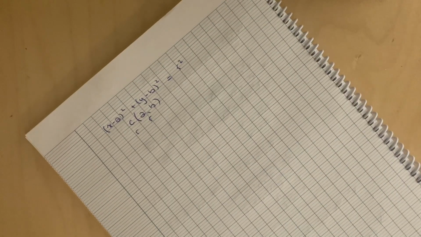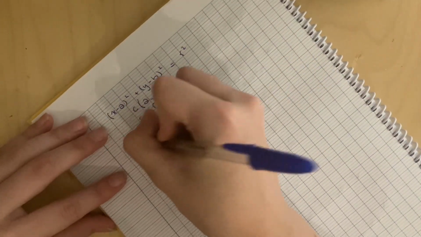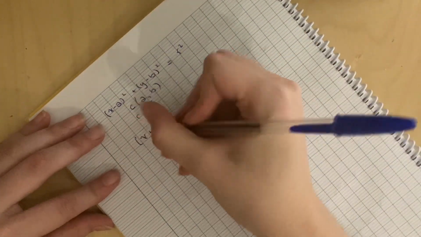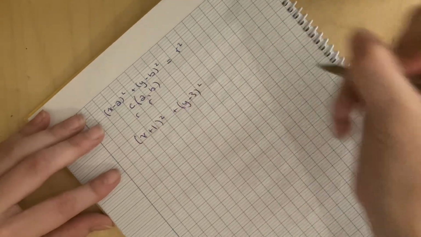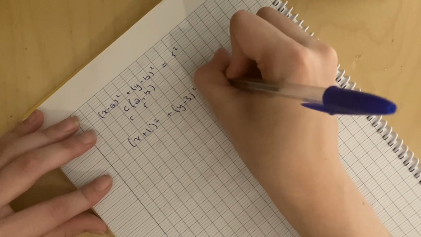So let's take this as an example. In this expression, x plus 1 squared plus y minus 3 squared is equal to 25.